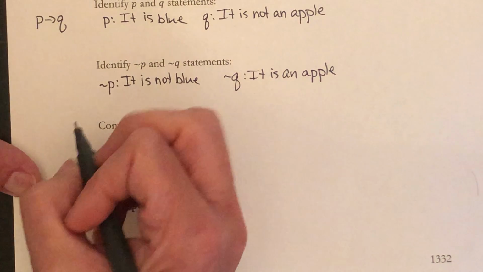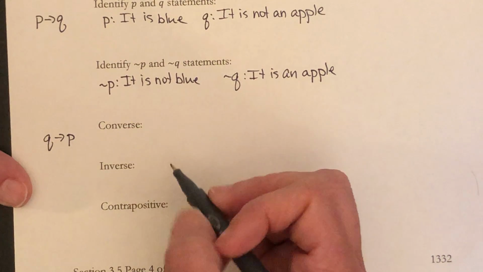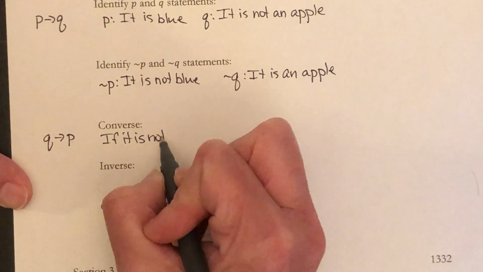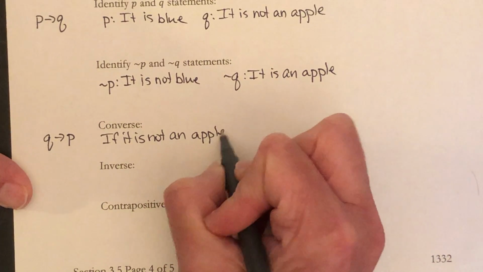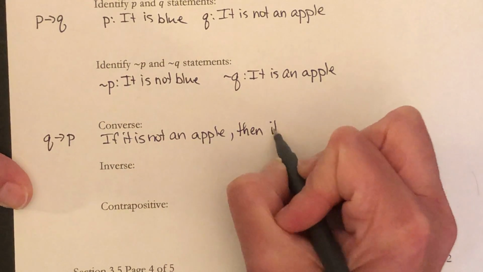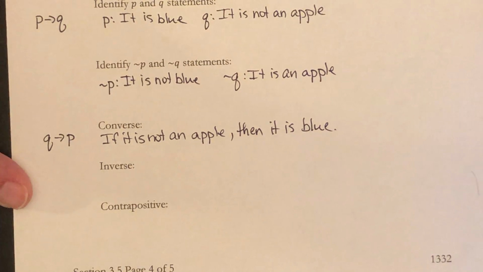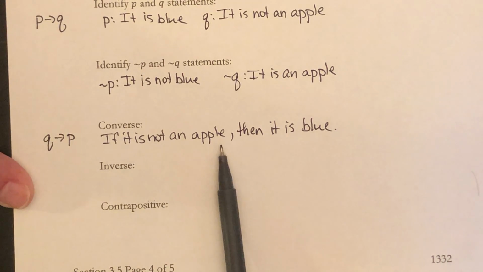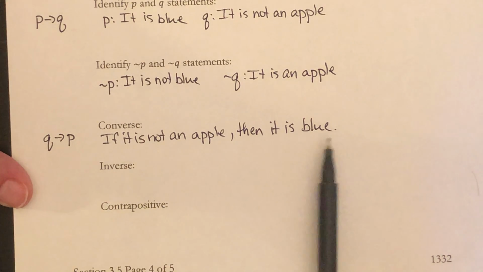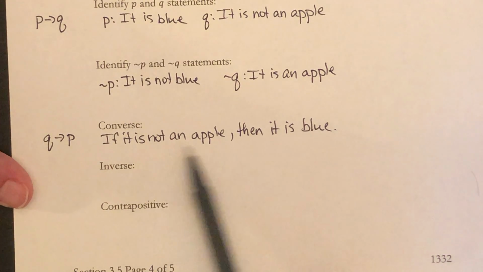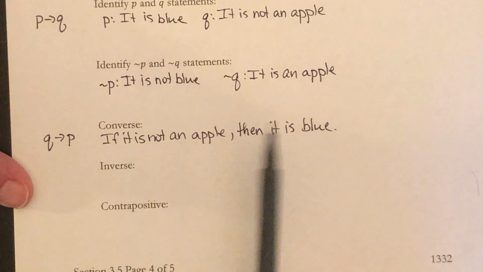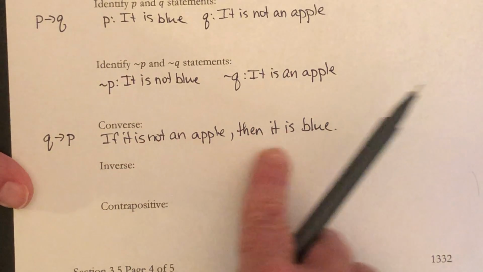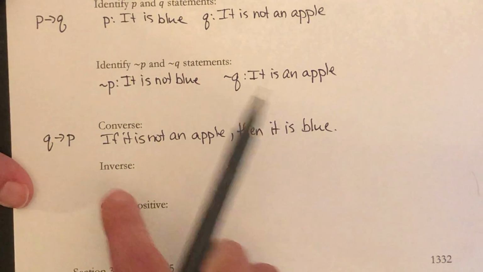For the converse, you just flip it around. So if Q, then P. So if it is not an apple, then it is blue. Okay. So, well, just the fact that it's not an apple doesn't mean that it's blue. It could be green or red. There are other things other than apples that are not blue.